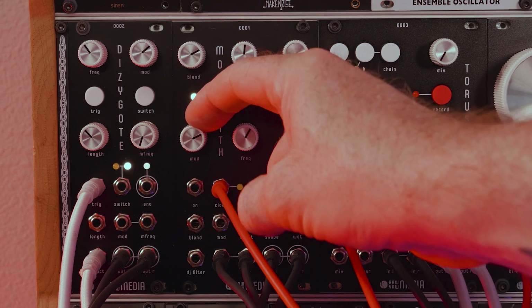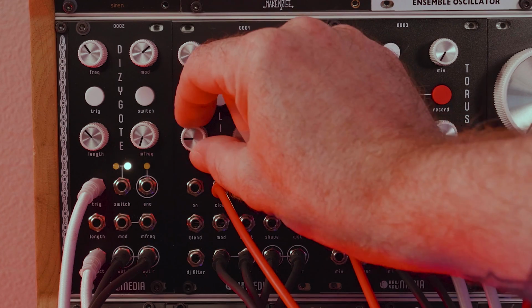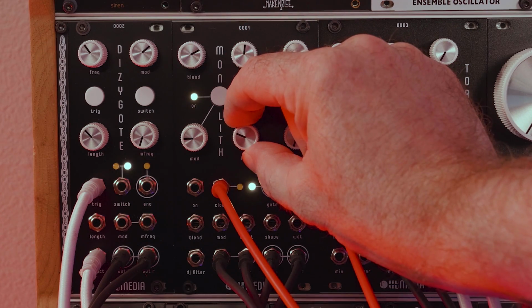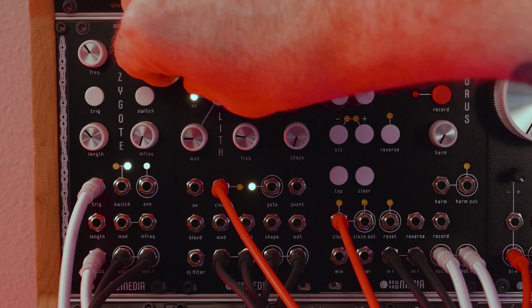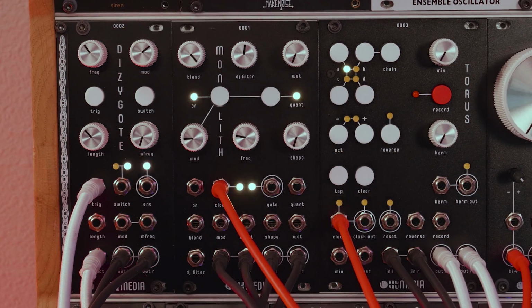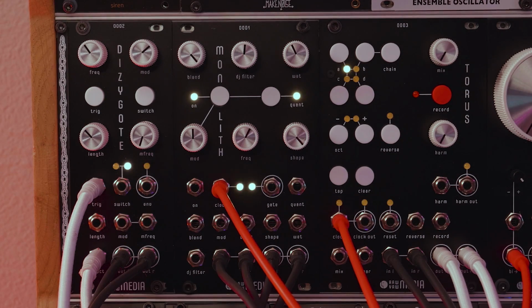You can hear that at large amounts we get actual discernible intervals, but at low amounts we can get kind of a cool microtonal pitch shifting / chorusing effect. There's a 1 volt per octave input for the FM oscillator, so let's go ahead and put something in there and play it.